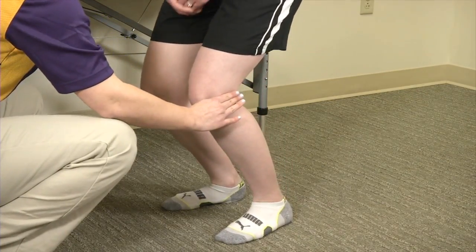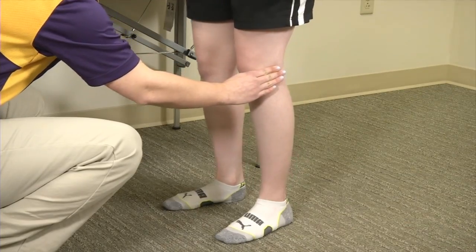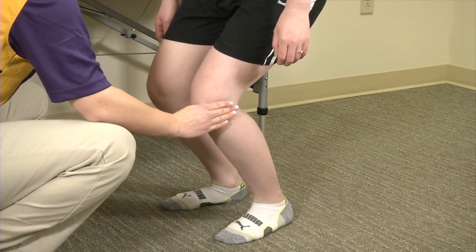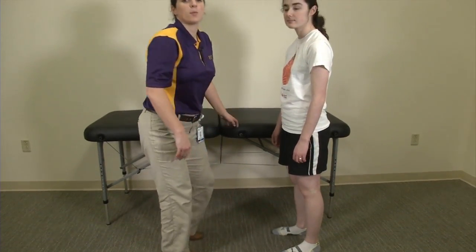So I'll go ahead and have her squat and go ahead and come back up. Good. Do it one more time for me. Come down to about 90 degrees. Good. Go ahead and come back up. Wonderful. So what I'm doing there, by applying pressure at that lateral femoral condyle, is trying to replicate that distal IT band friction syndrome. Typically in patients who have this condition, at approximately 30 degrees of flexion with that pressure on that lateral femoral condyle, it will replicate their pain.